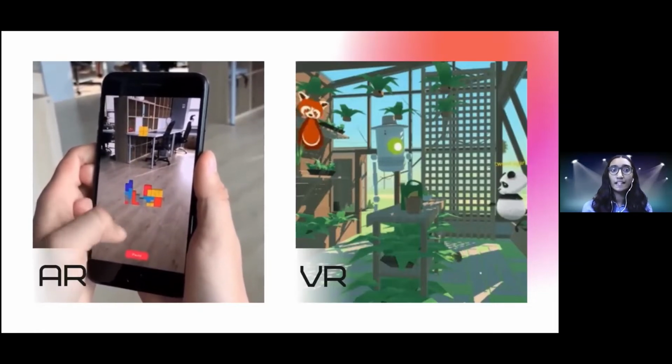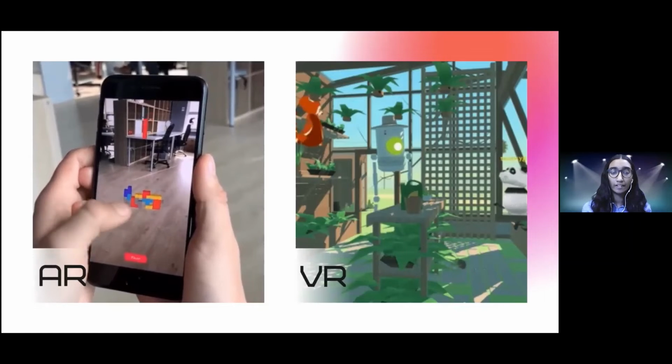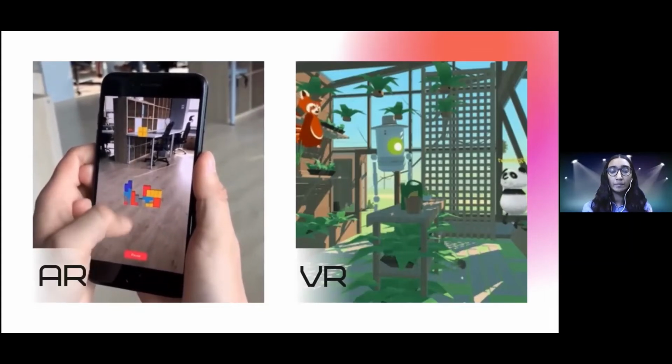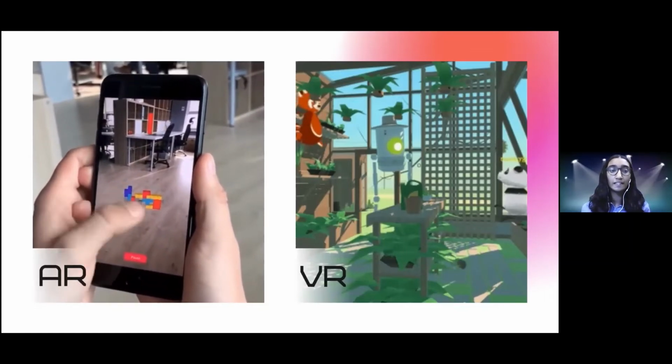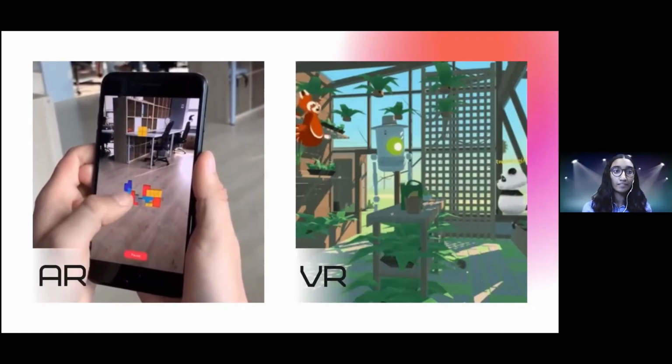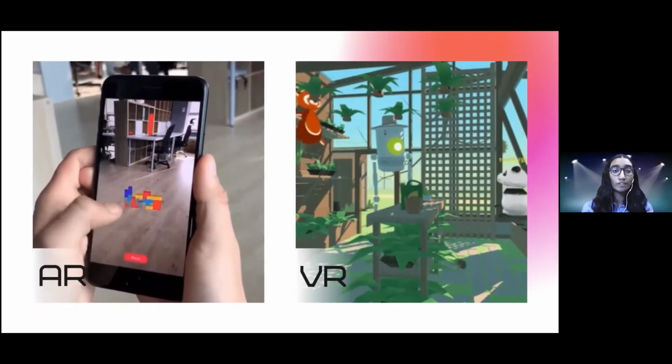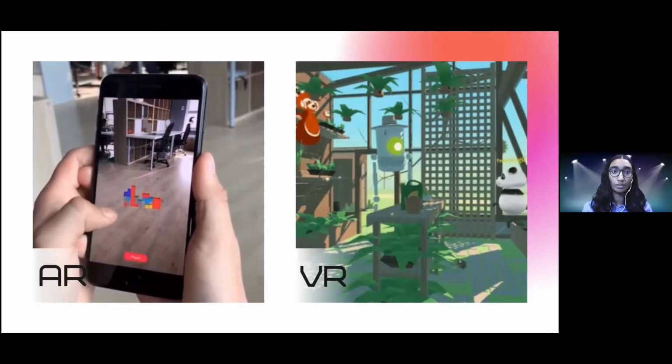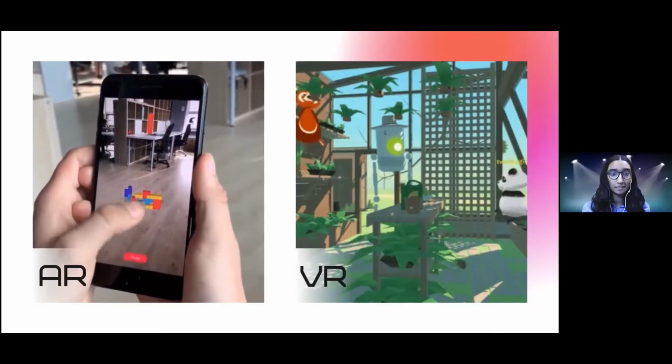AR is different. I am able to see what is there in my real world, only images and graphics are added to it. Like in this case, the GIF on the left is a game that is overlaid on top of the user's real world, which appears to be an office.